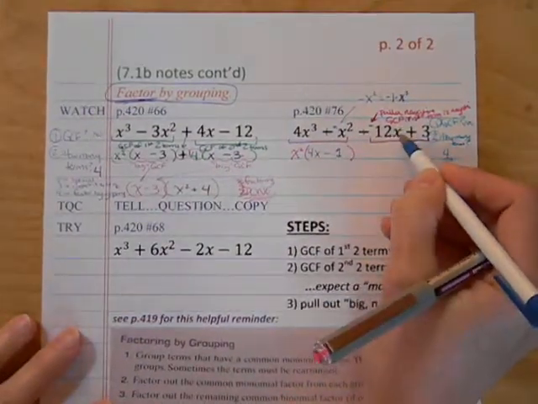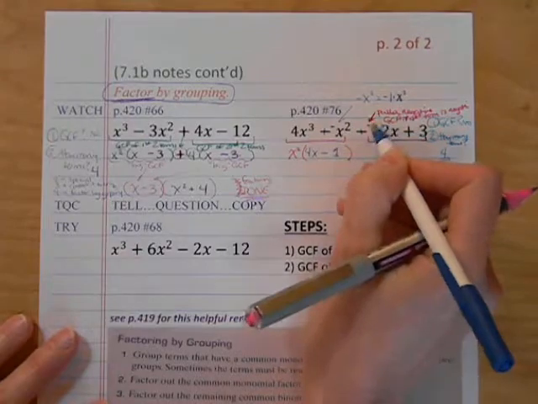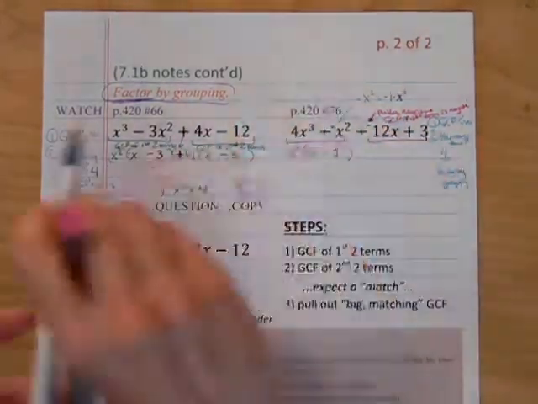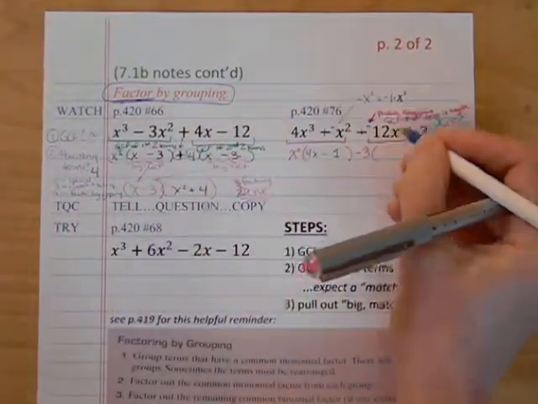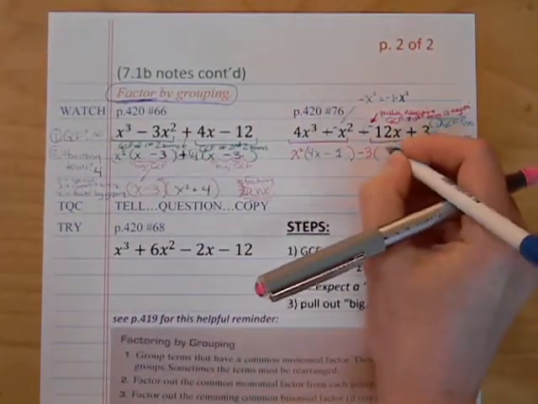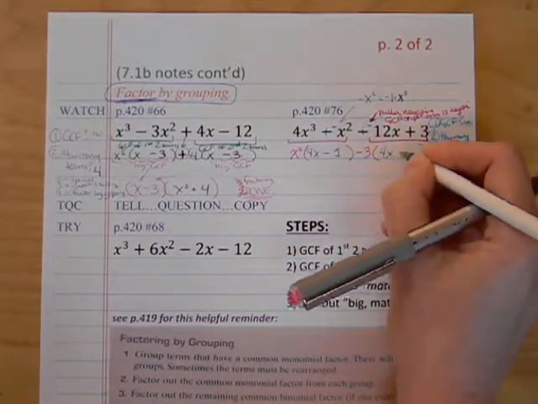So negative 12x plus 3, what do they both have in common? Well, they have a 3 in common, and this negative on the first term is going to tell us to pull a negative 3. So that's what we're going to pull out here. And when you divide the negative 12x by negative 3, you get a positive 4x. When you divide the 3 by the negative 3, you get a minus 1.